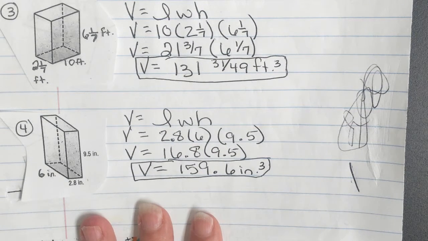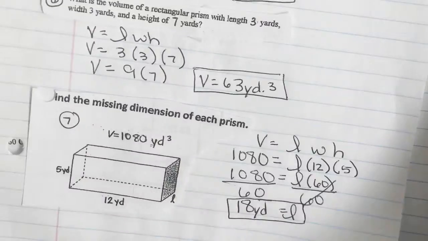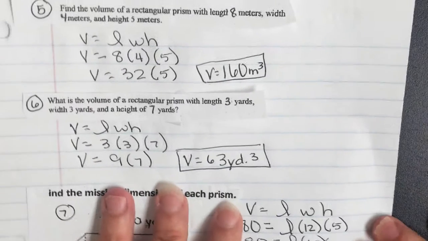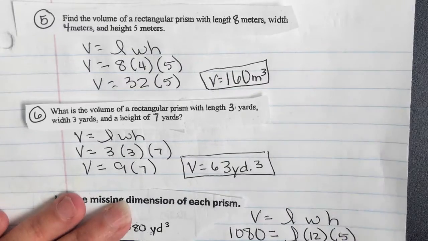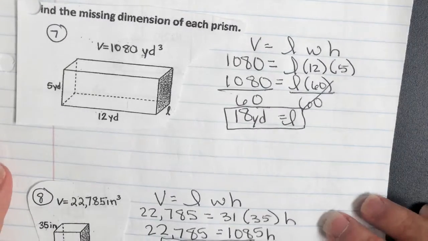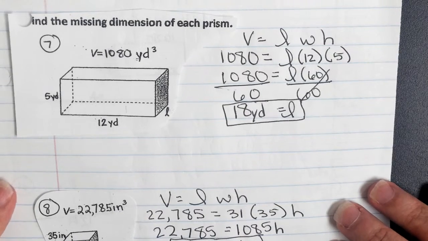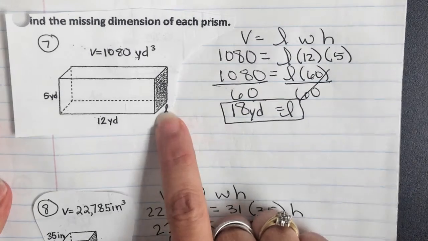Okay. Go into 5 real quick. Like I said, I'm going kind of fast just because we already did this. 5 and 6, word problems, still the same thing. Length times width times height. 7 and 8, we talked about it with the missing measurement. This one was length.